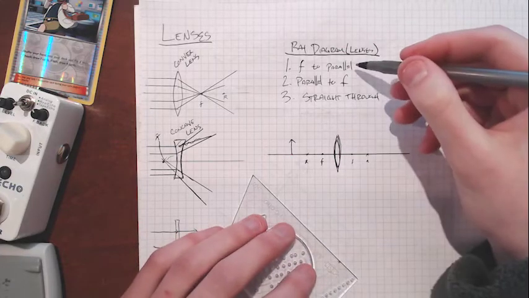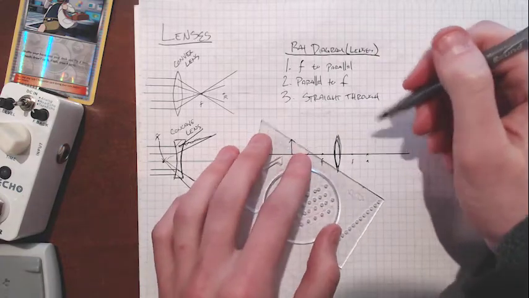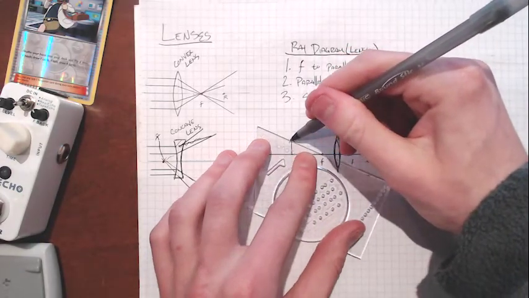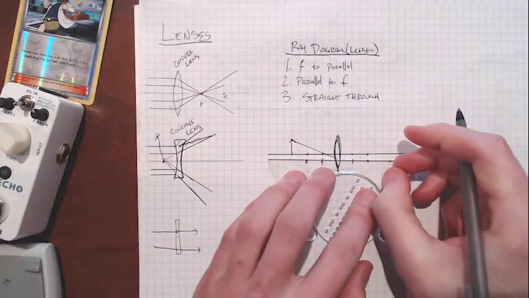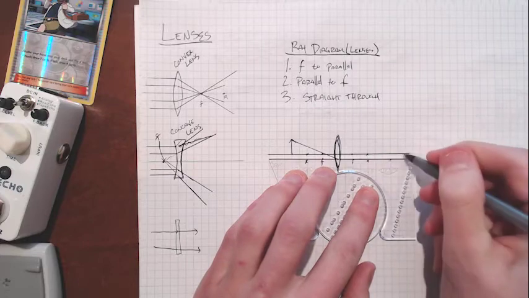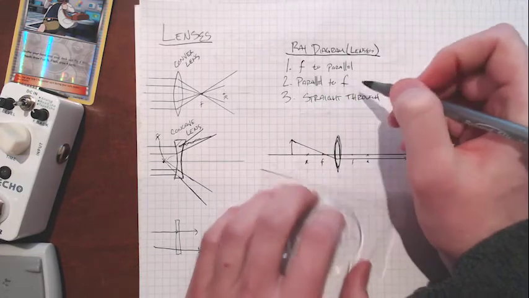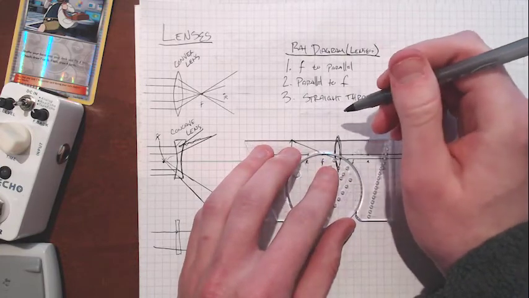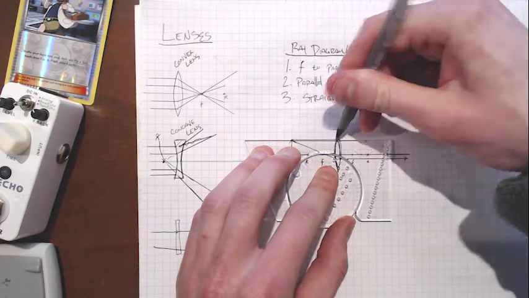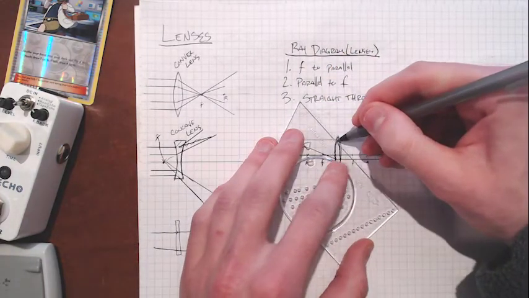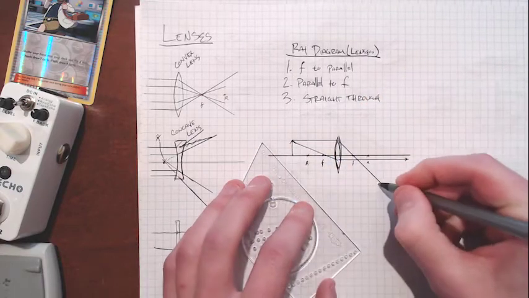So we have to go through the focal length, and then when it comes out the other side of the lens, so top of the arrow through the focal length, when it comes out the other side of the lens, it's going to be going parallel to our principal ray axis. The next one, we're going to go parallel. That's why I had to draw this a little bit taller. So from the tip of our arrow, it's going to go parallel to the principal ray, and then it's going to drop down through our focal length there.